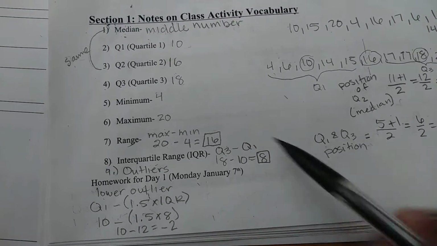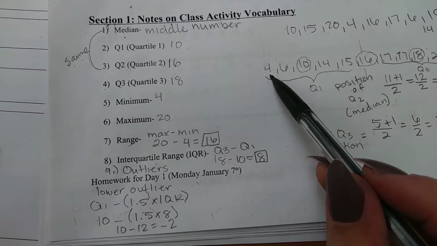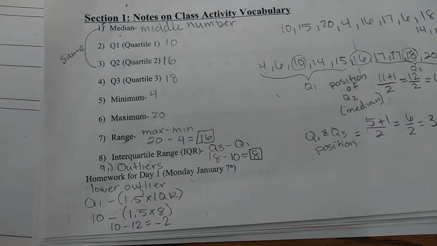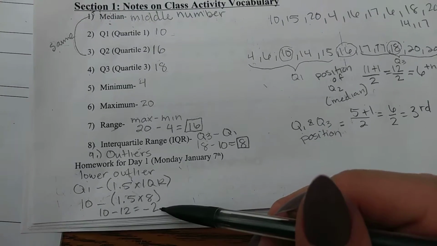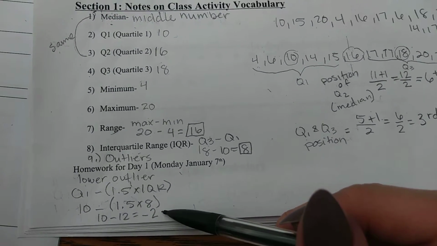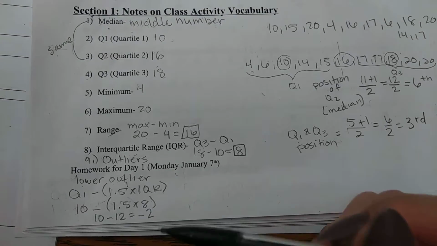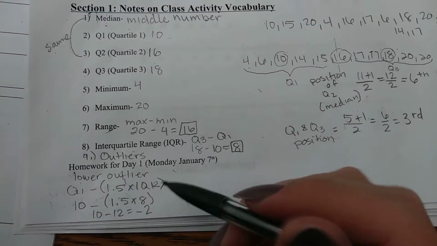Now, our smallest number is 4. So we would only have an outlier if we had a number that was below -2. Thankfully, we don't have any outliers. We actually don't want any outliers.